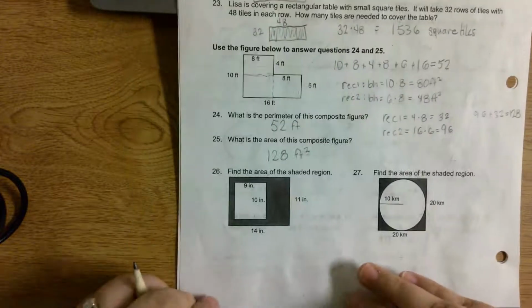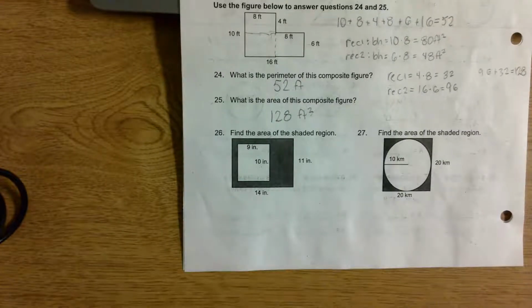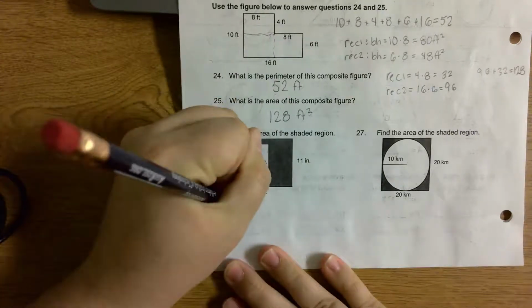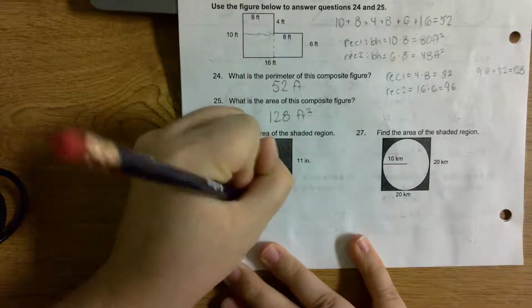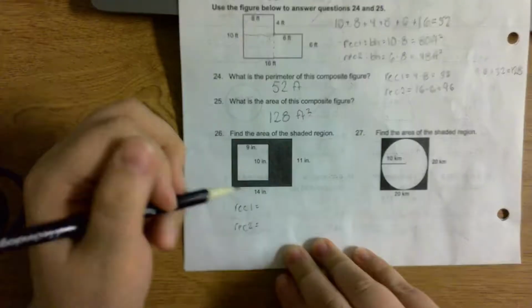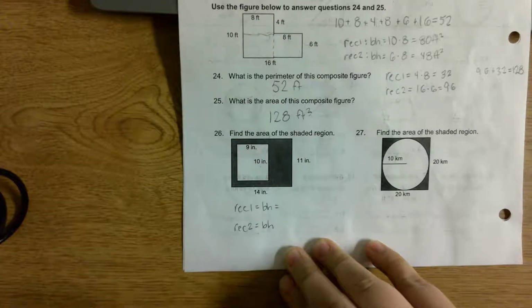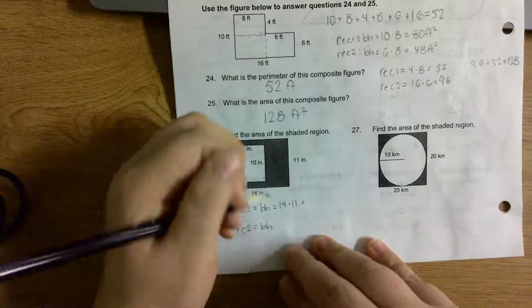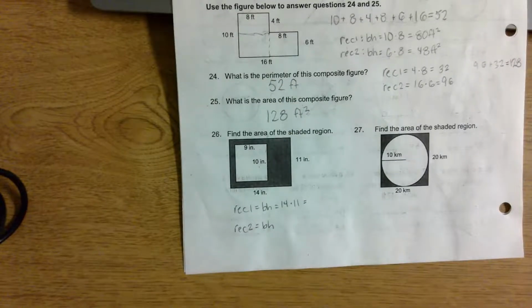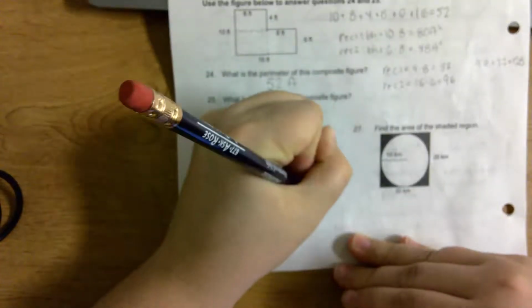All right, find the area of the shaded region. When it has a shaded region, that means you're going to subtract, because we've got a shape inside of a shape. So I've got two rectangles. Rectangle 1, which I'm going to say is my bigger one, and rectangle 2, which is my slightly smaller unshaded figure. For rectangle 1, it's still base times height for both. My base is 14, my height is 11. So I'm going to multiply 14 times 11, and I get 154 inches squared.